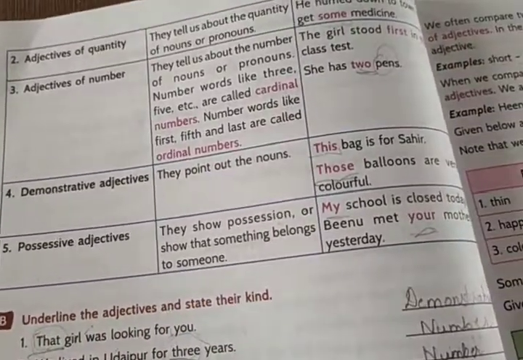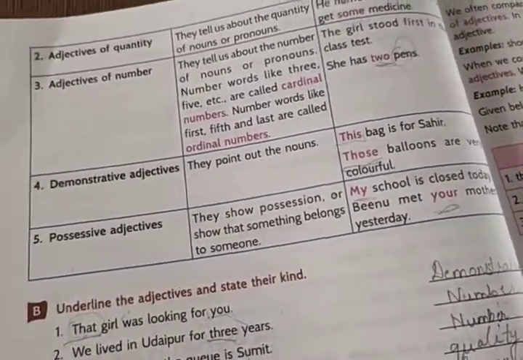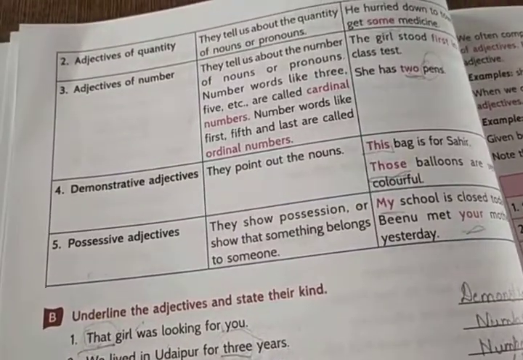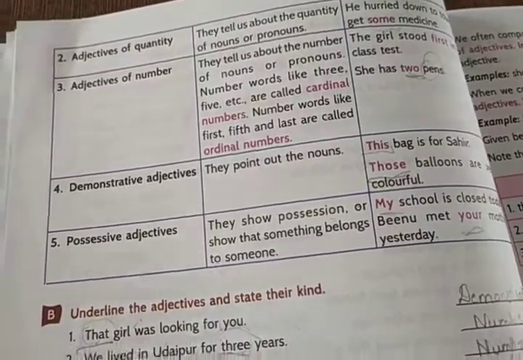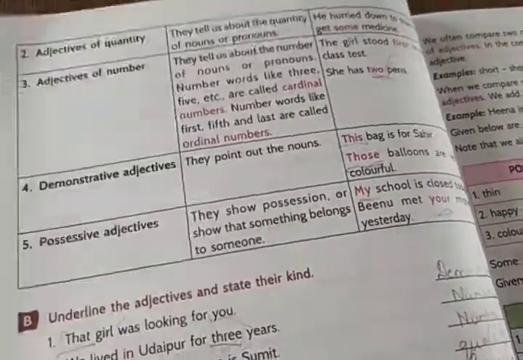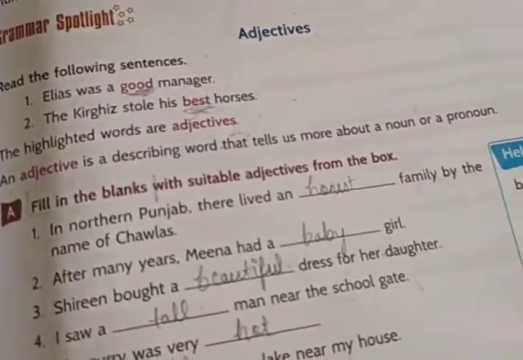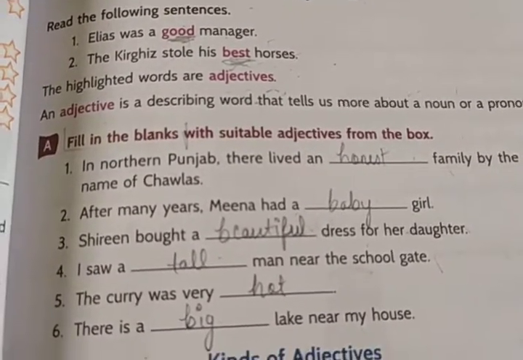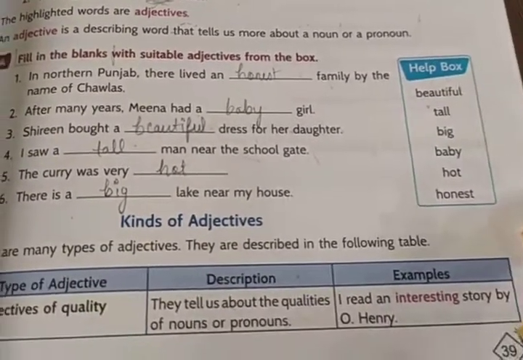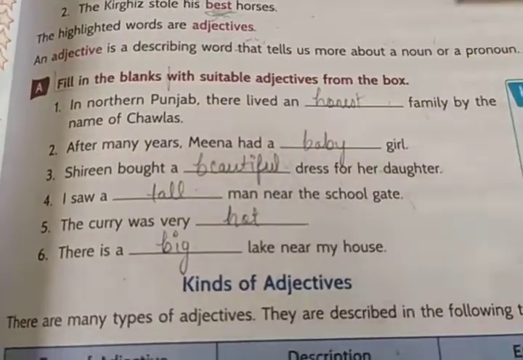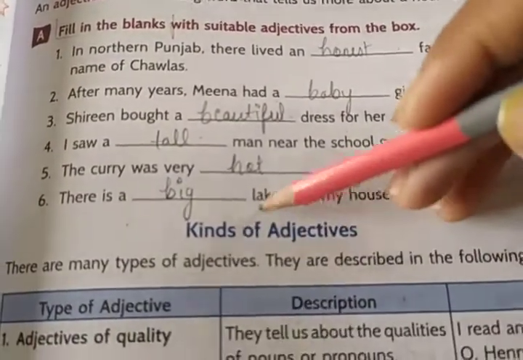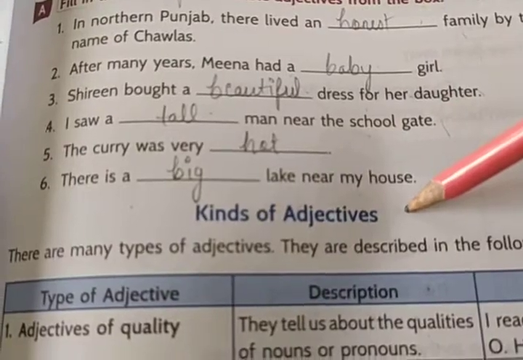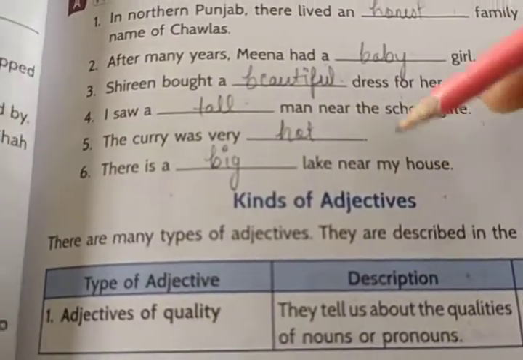What you are going to write in these adjectives of quantity, means after writing types of adjectives, first of all, I have told you, first you have to write the definition and then some examples of it, and then after you have to do this exercise, and after that you have to do the kinds of adjectives. Now how are you going to do it?